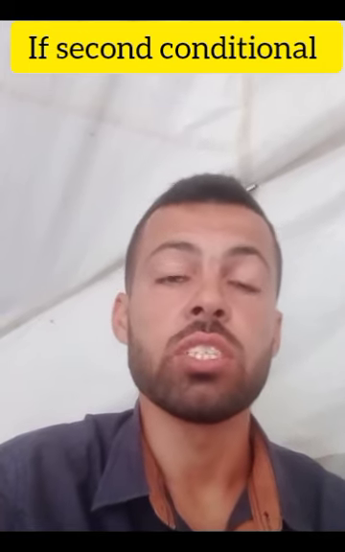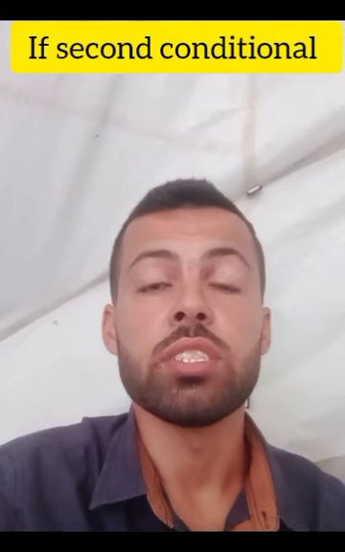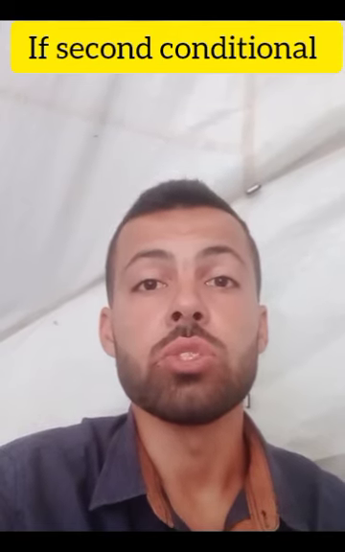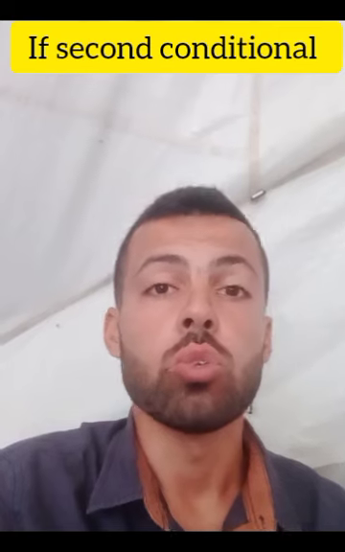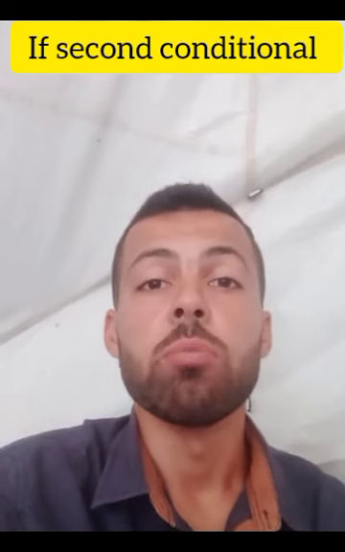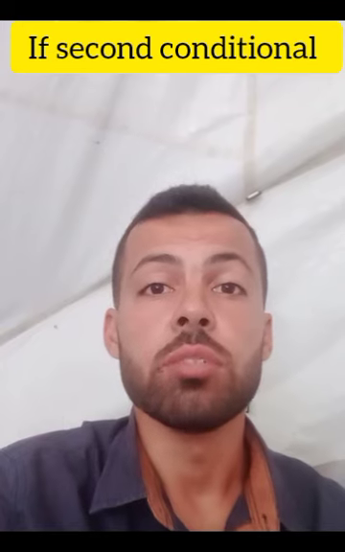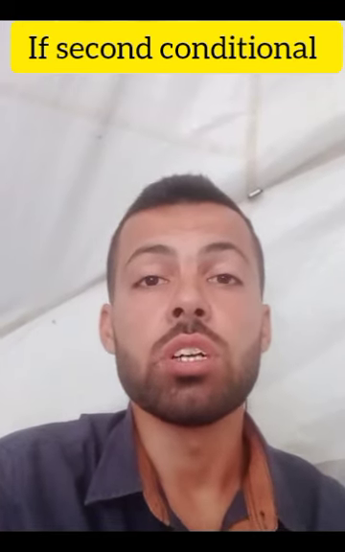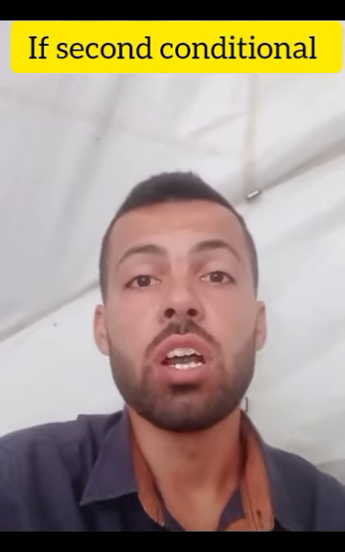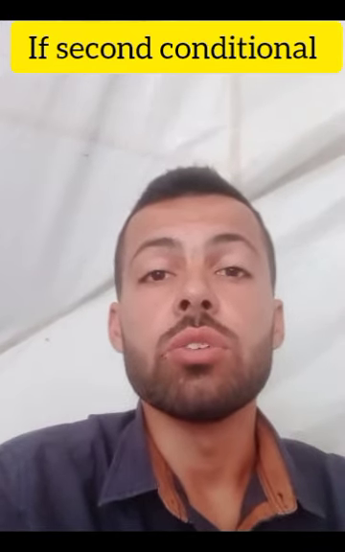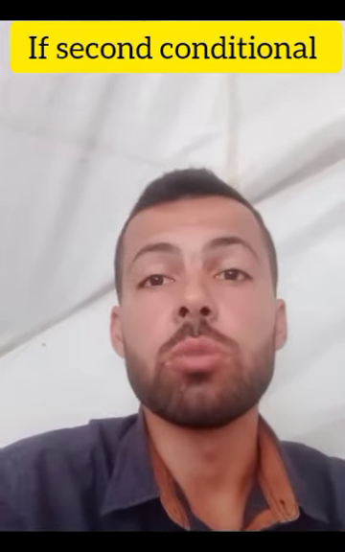So in the second conditional, the tense in the if clause is past simple, and the tense in the main clause is present conditional. So we are talking about something unreal, and it's not possible to happen.